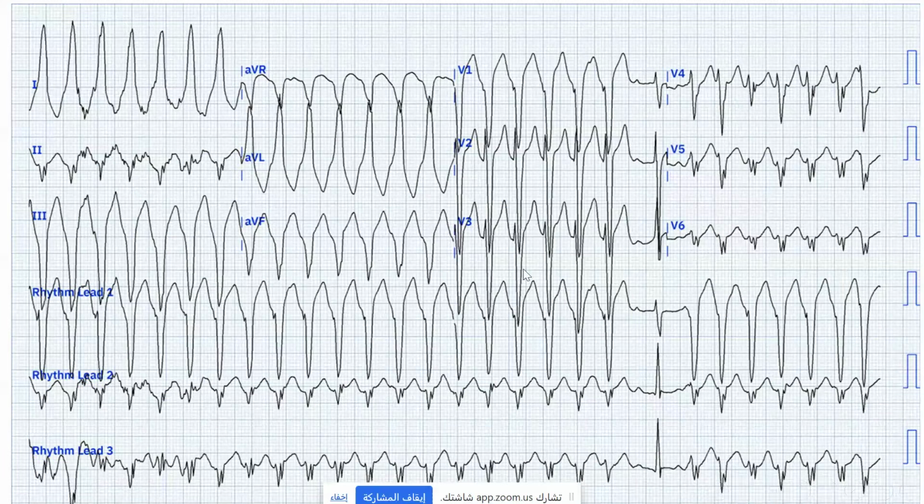And this is another one. Can anyone interpret this ECG?